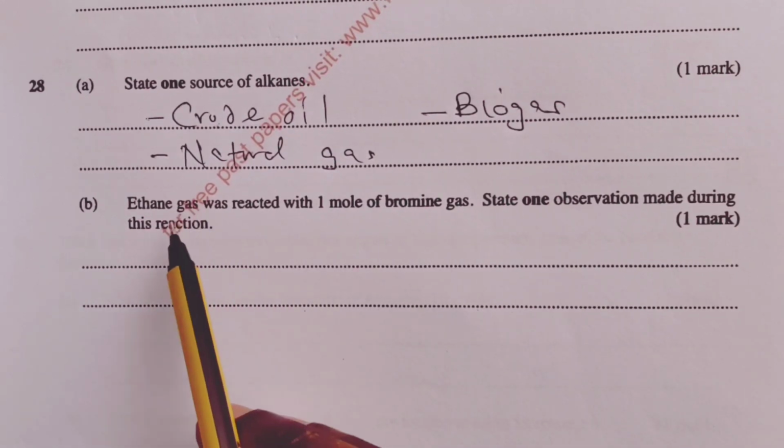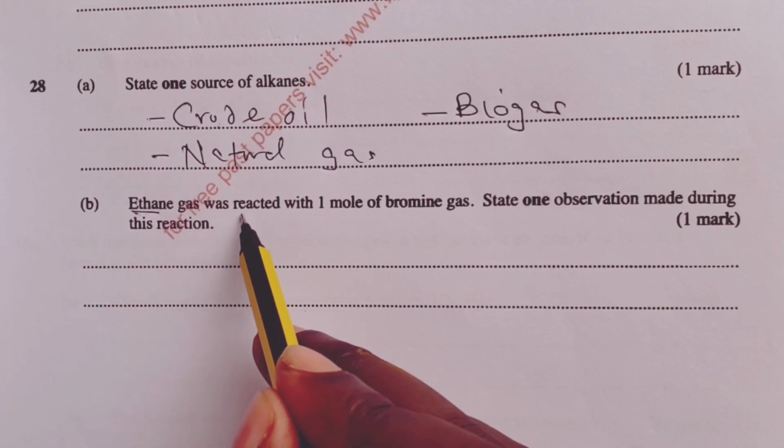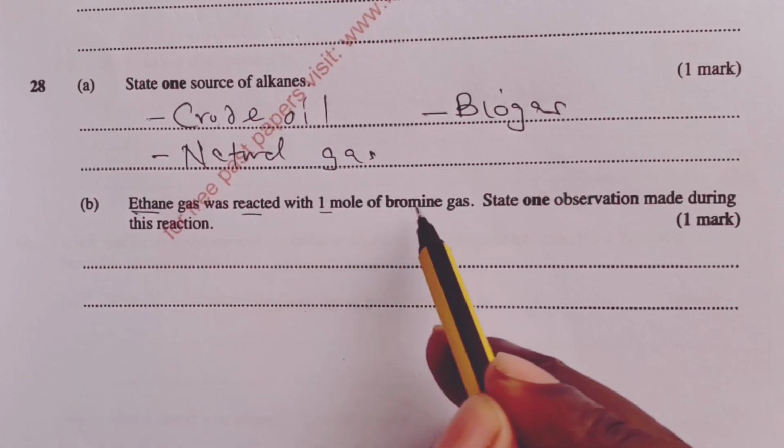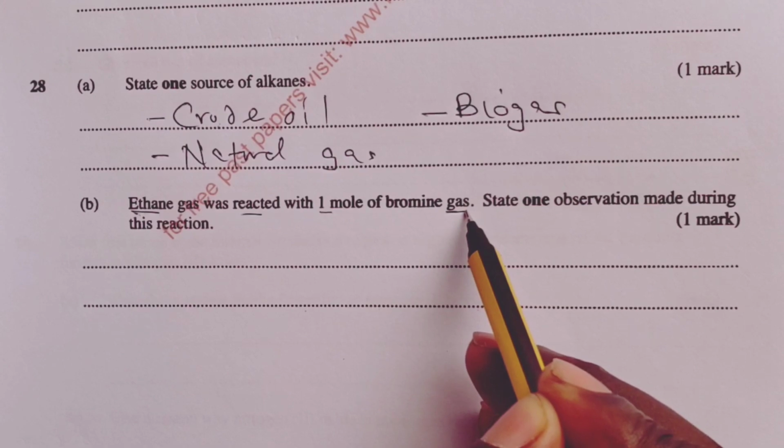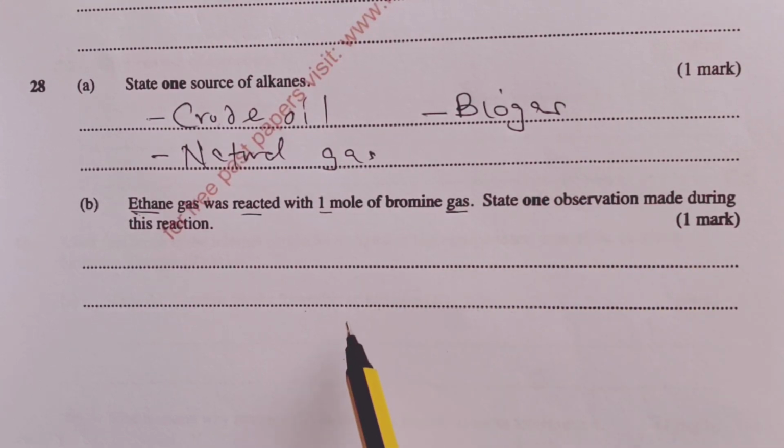Part B, ethane gas was reacted with 1 mole of bromine gas. State one observation made during this reaction.